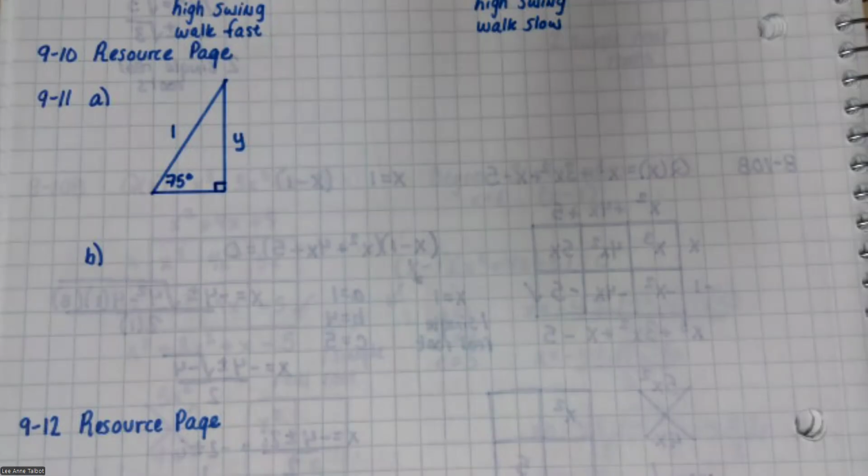Believe it or not, the wave has an equation. It's even graphable on your graphing calculator. We're going to do that in a second. But first, we need to figure out what the equation of the wave is.